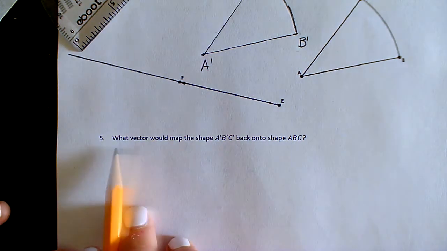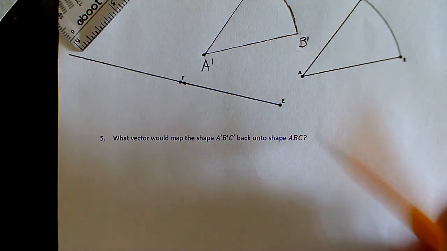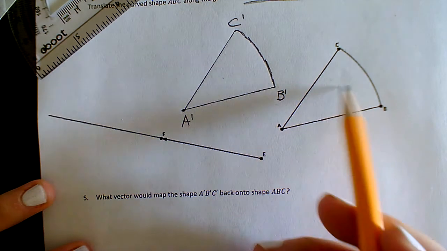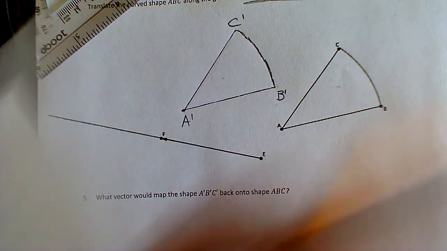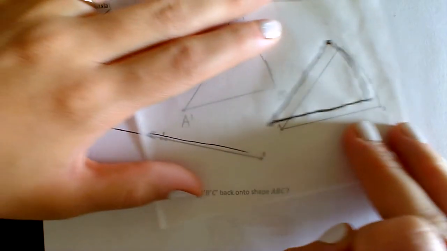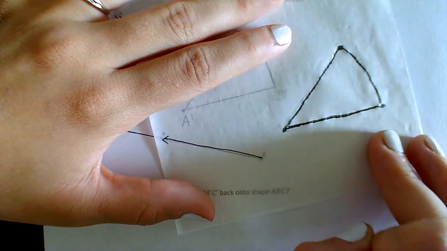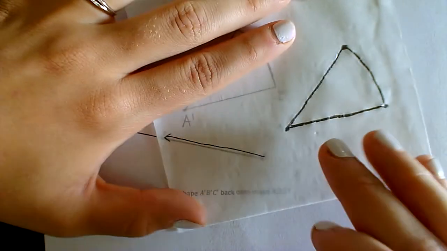And then it says, what vector would map the shape A prime B prime C prime back to ABC? How could we go from here to here? If I wanted to move back to here, I would just need to translate back along the vector that I went on.